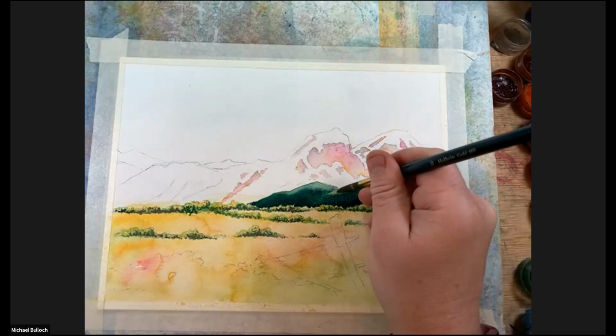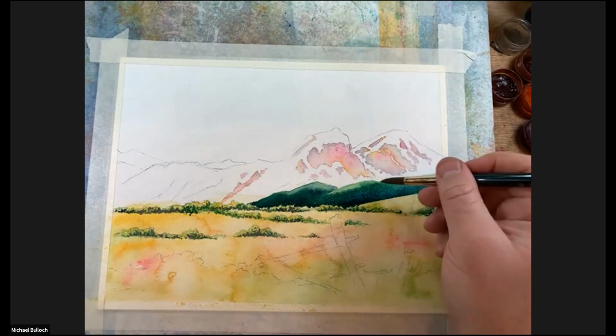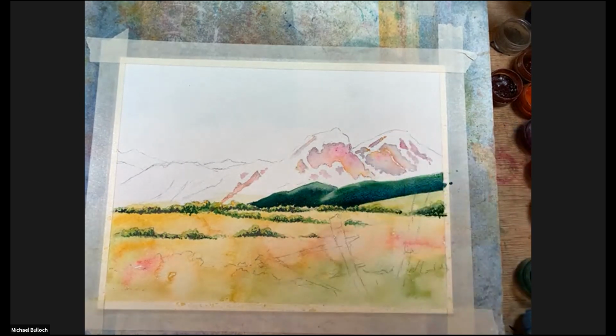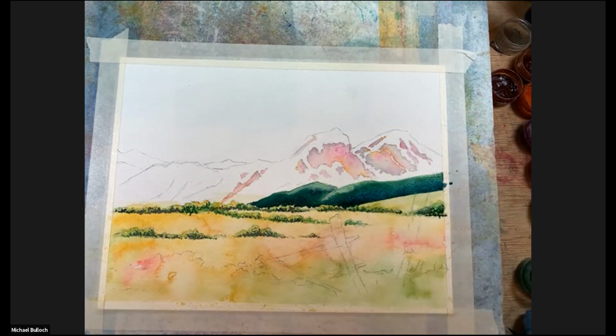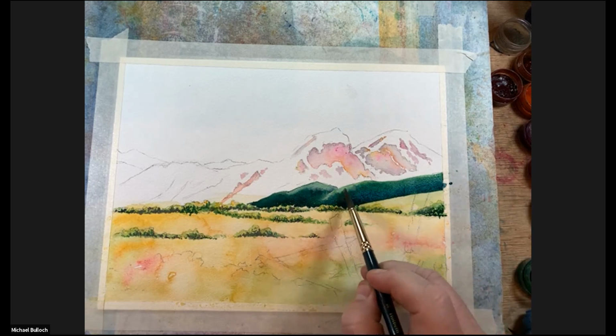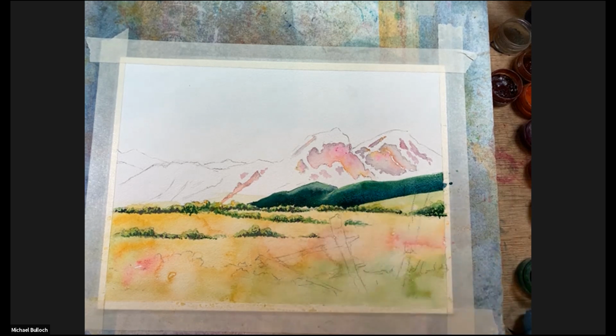So I do want to kind of lift just a hair right there. Now I think I lifted too much. I'll refill my water bottle.